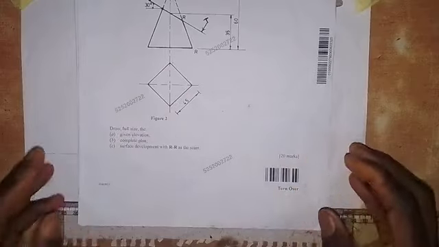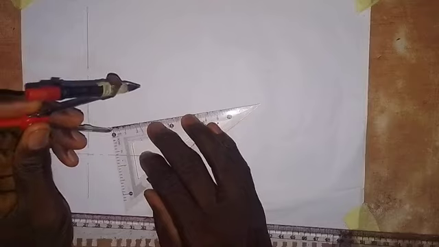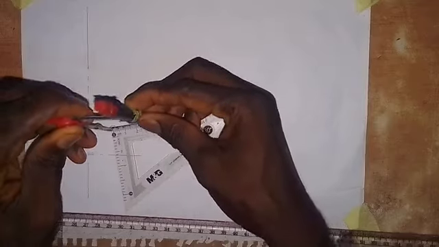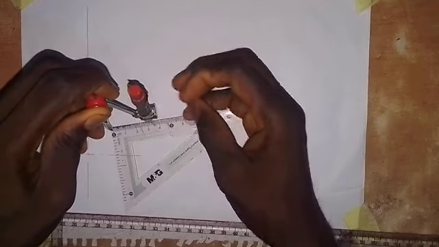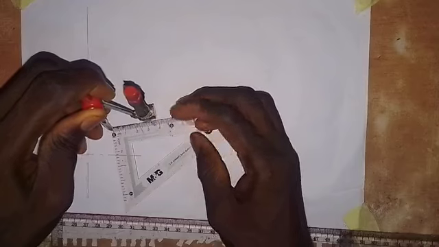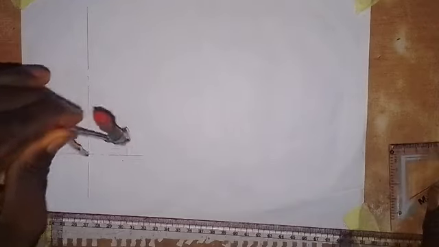So you divide that 64 by 2, and that gives us 32. Take a measurement of 32 millimeters on the ruler with the compass. Put the point here and make an arc here, make an arc here, and then make an arc here.